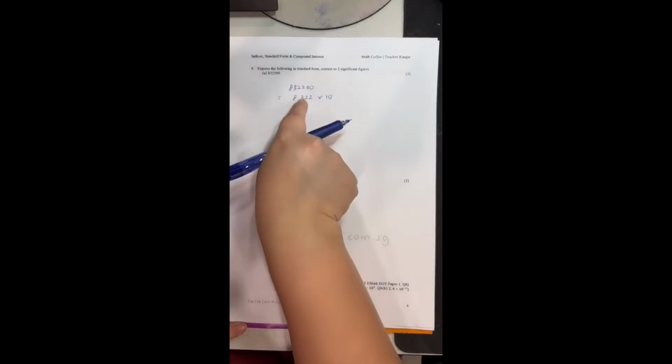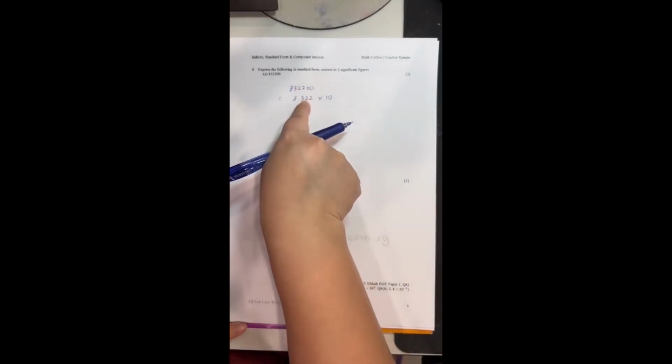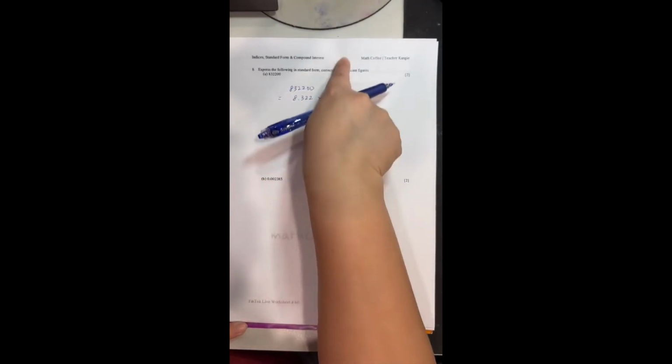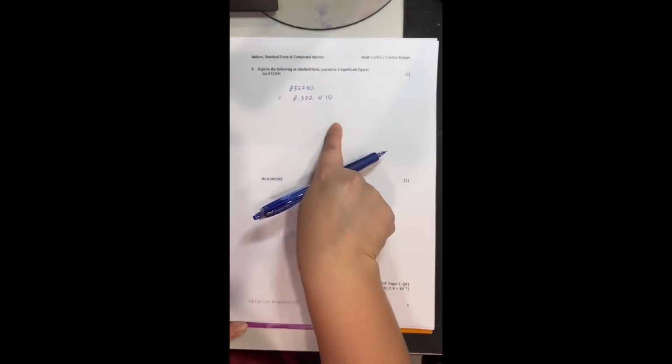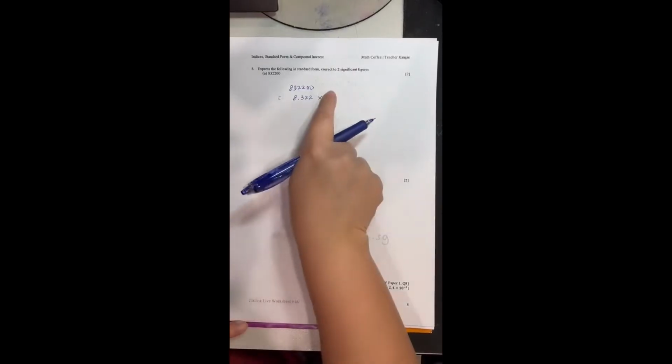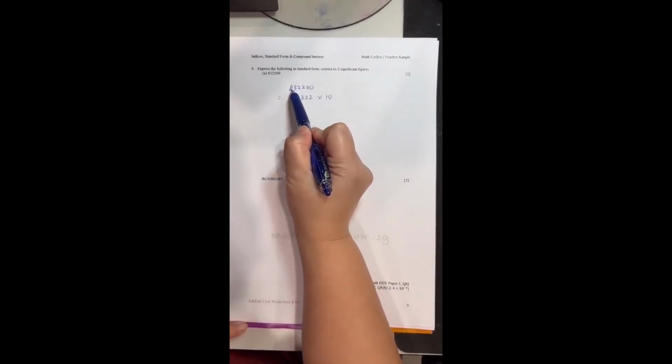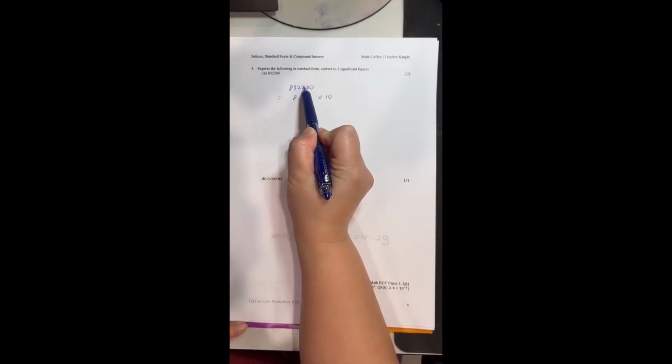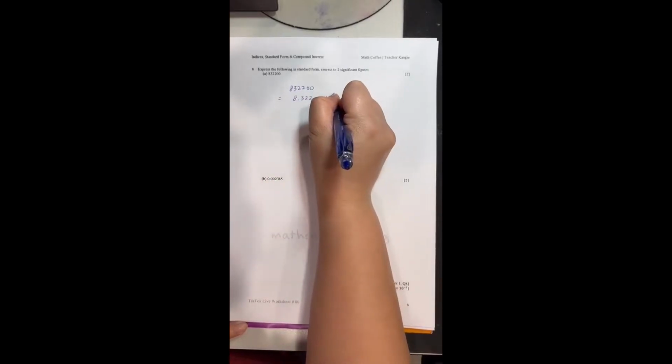Now the next thing is, should my power be positive or negative? This one becomes smaller, so this side becomes bigger. So I know my power must be a positive number. Then count. My point here, 1, 2, 3, 4, 5. So this is times 10 to the power of 5.